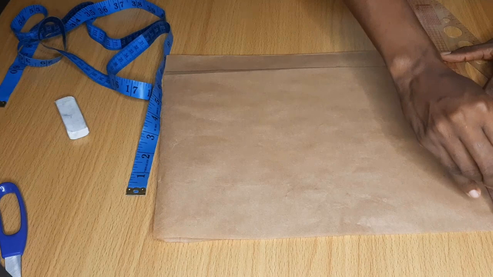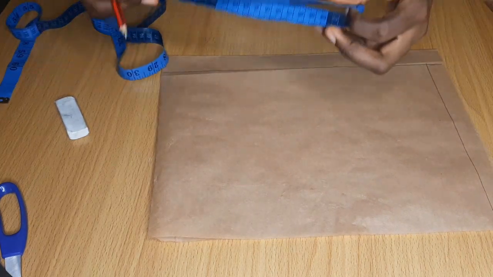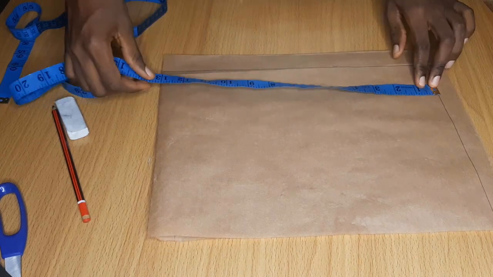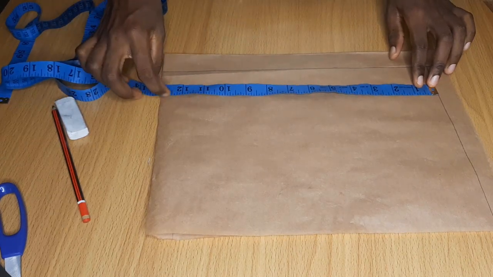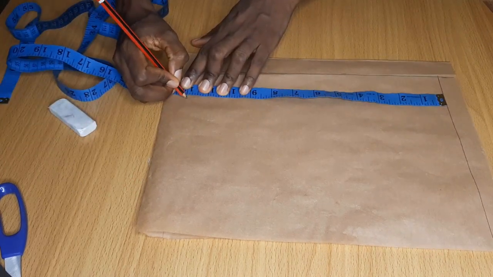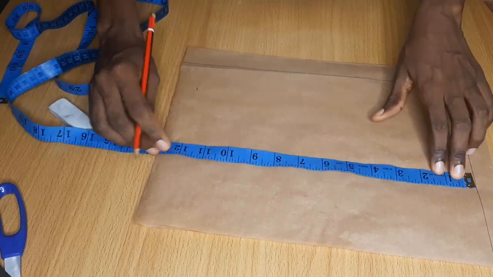Firstly, I have two lines there. One will serve as my zipper allowance, which is at the vertical line there, while the other one will serve as my band allowance, depending on the measurement you want for your band. So the horizontal measurement there will serve as my band.